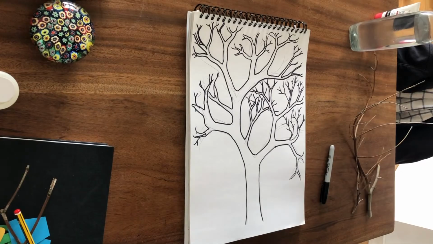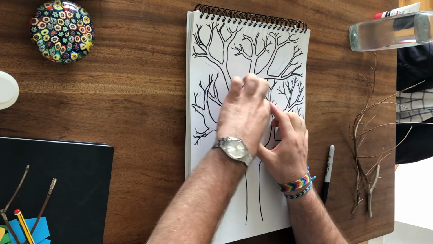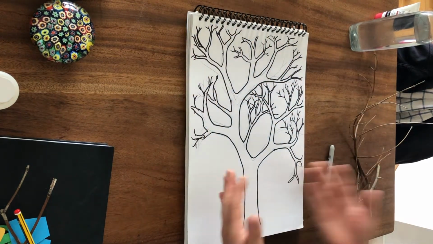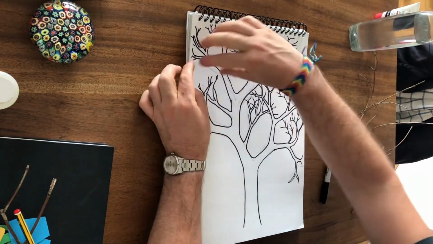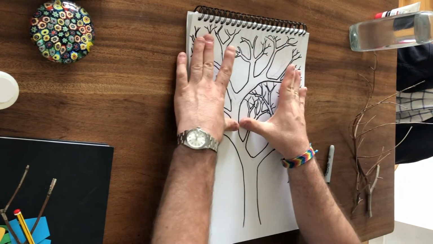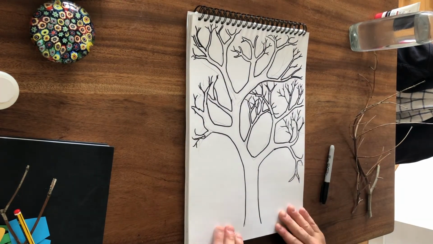Okay, so there's my tree that I've done. As you can imagine, if you take this one little bit here, that could be a mini version of the whole tree. That's the whole point. That's what I mean by fractal. One little bit here could become this bit, which could become this bit, which could become this bit. So that's that one done.